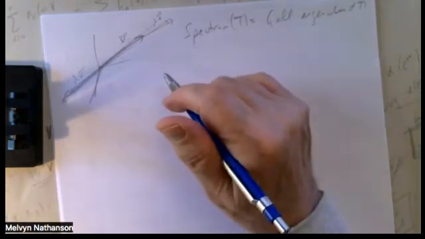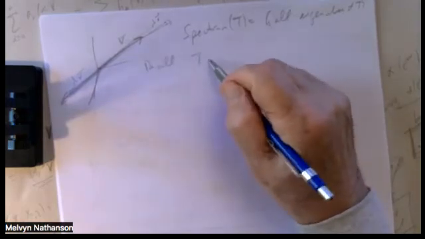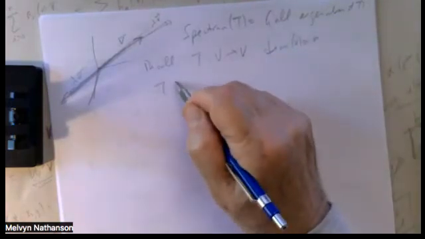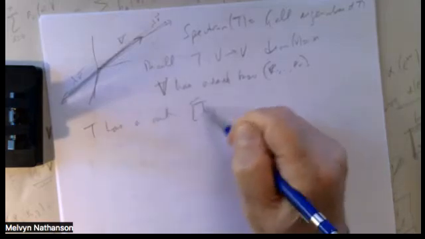So let's take a very simple example. So let's just recall, if you have T from V to V, and if the dimension of V is n, and if the vector space V has an ordered basis E1 up to En, then T has a matrix with respect to the ordered basis, called this E, which is some n by n matrix.